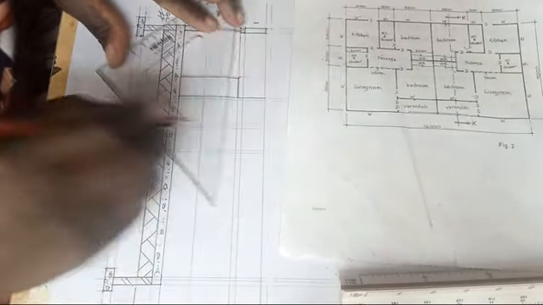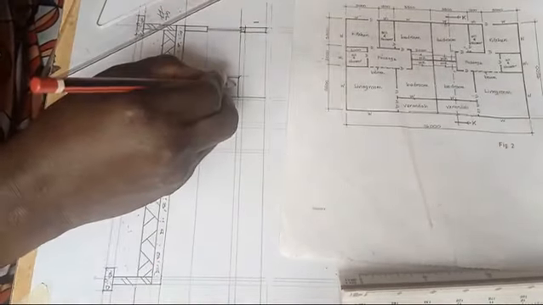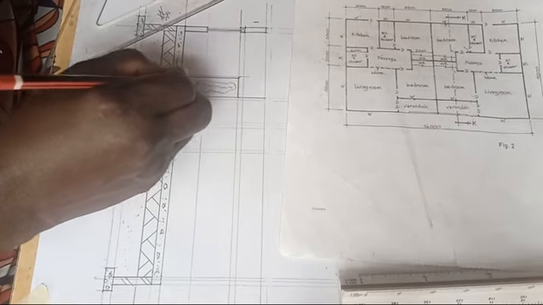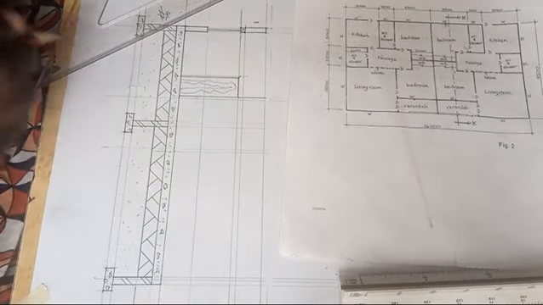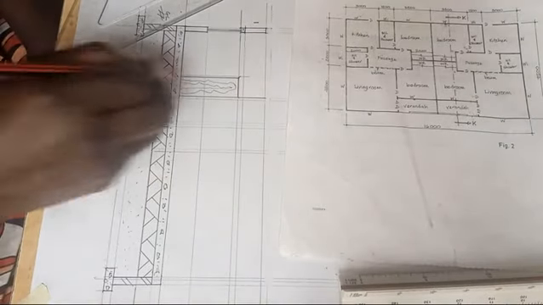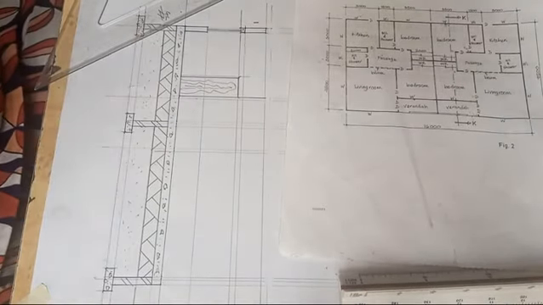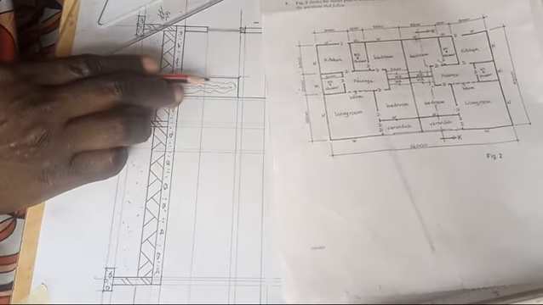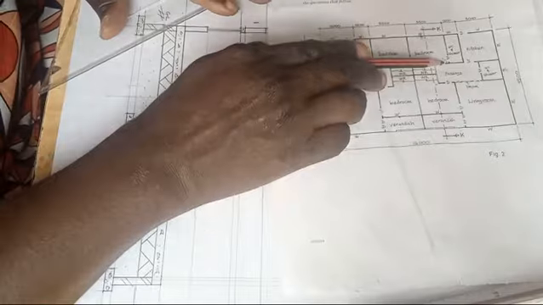You can't really measure that, and you put a symbol. You put this type of symbol. It's representing wood. Very, very important. That's the symbol for wood. That is a flush door in elevation. That is for this one.